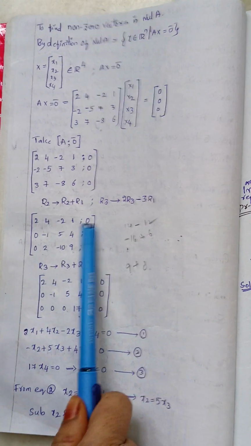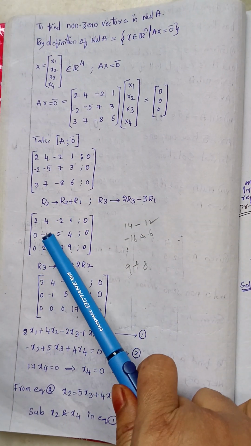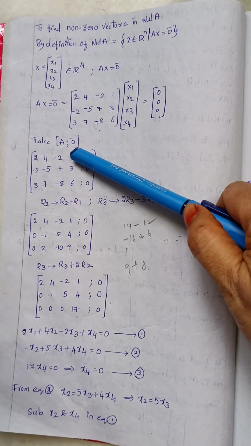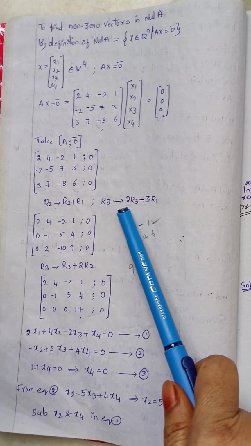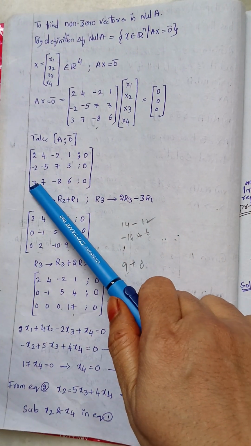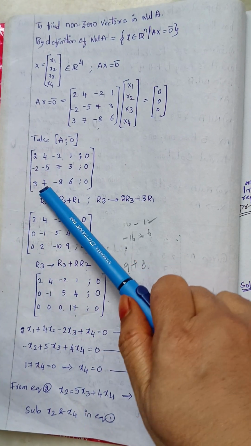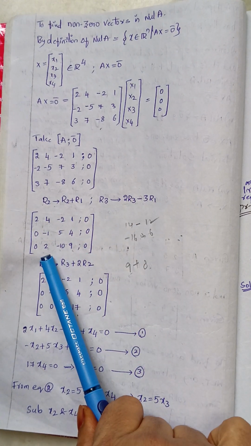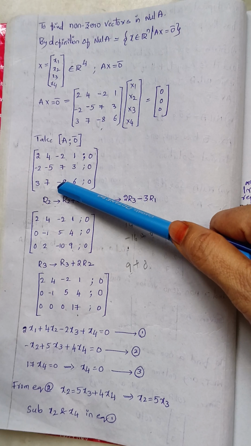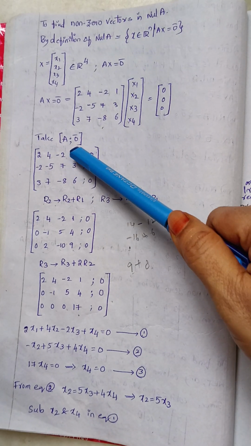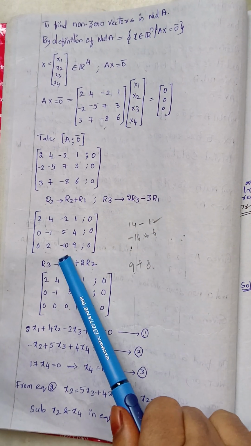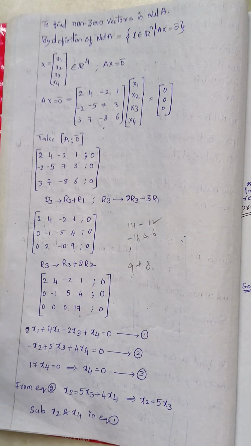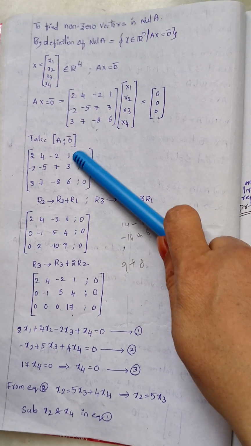So take the first row as it is, R2 plus R1: 0, minus 1, 7 minus 2 is 5, 3 plus 1 is 4, 0 plus 0 is 0. Similarly, 2R3 minus 3R1: 0 here, and 14 minus 3 into 4, that is 2. Similarly, we can do the next one also: minus 8 into 2, minus 16 plus 6, so minus 10. Here also 9 plus 8, that is 17; 12 minus 3, it is 9.